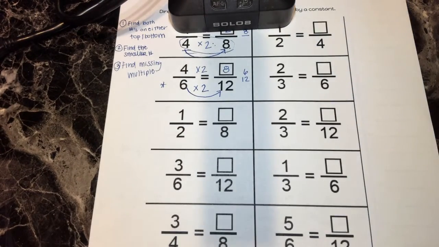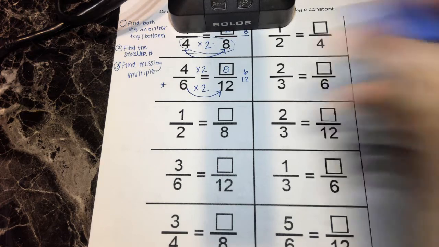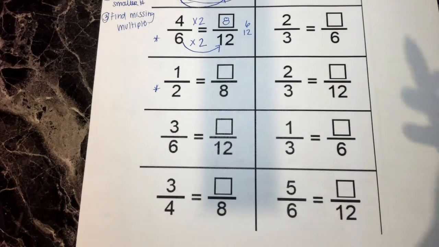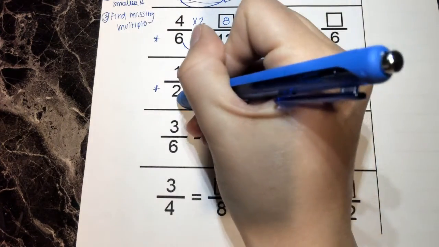Okay, we're looking at 1/2 to get to 8ths. You're not always going to multiply by 2, and we're going to see that right here. It's not a multiple of 2 that we're multiplying by. We're going to start at the bottom because it's not always going to be on the bottom, but for these it is. You're going to look at your denominator. You're looking at 2 and 8, and you're trying to find, how do I get from 2 to 8? So you're going to draw your arrow. Take a second and think, how do you get from 2 to 8? And write that in as what you're multiplying by.